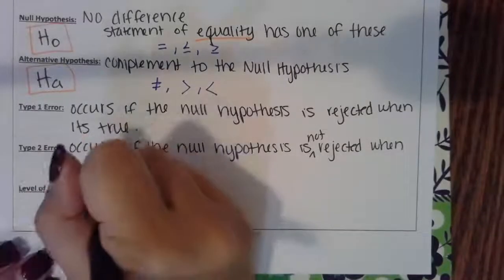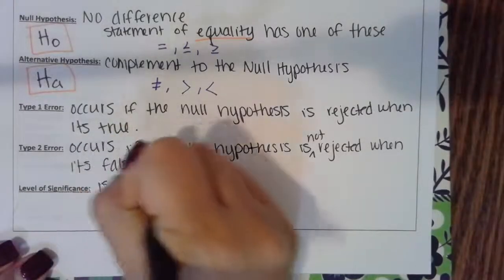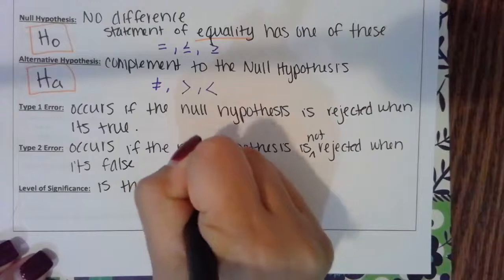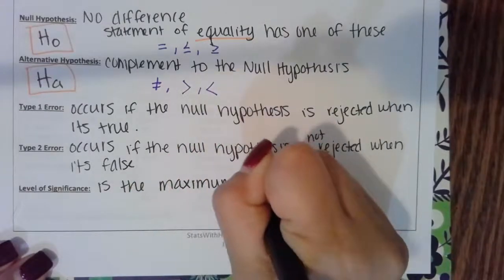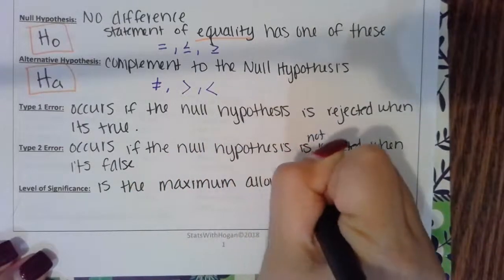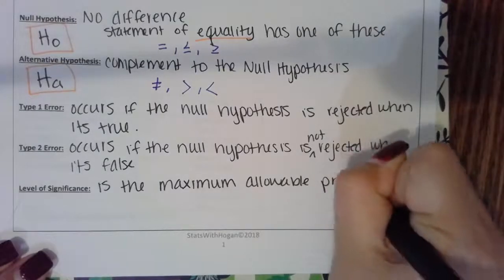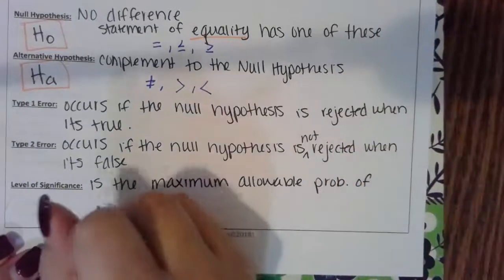Your level of significance is a maximum allowable probability of making a type 1 error.